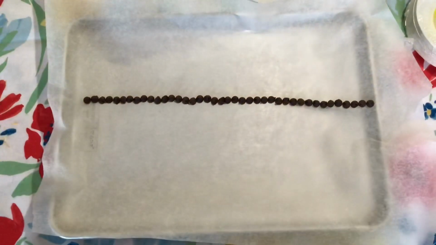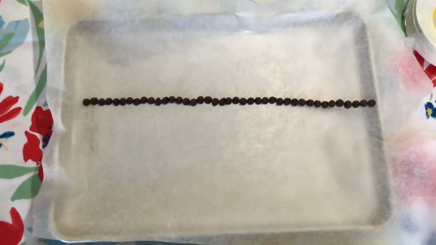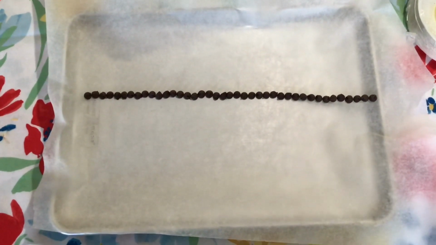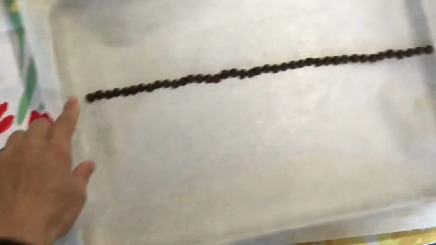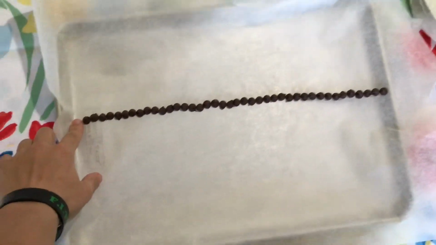All right, I'm going to show you with my chocolate chips. All right, everyone, here's my chocolate chips, and I've arranged them in an array of 1 times 40 equals 40. So let's double check that. We've got our one row here, and in our column, we have 40. Let's go through and count.